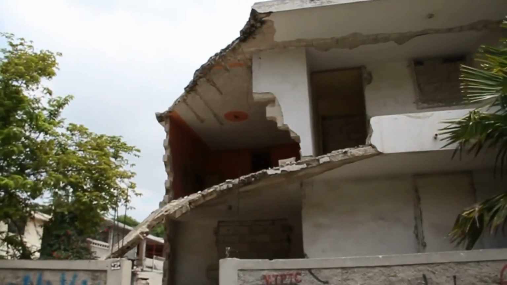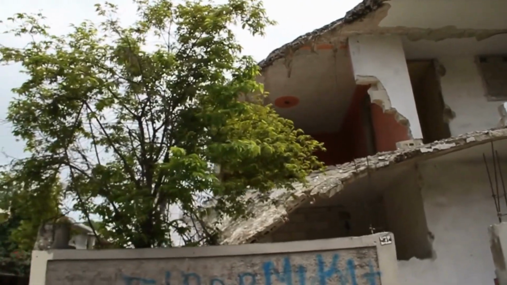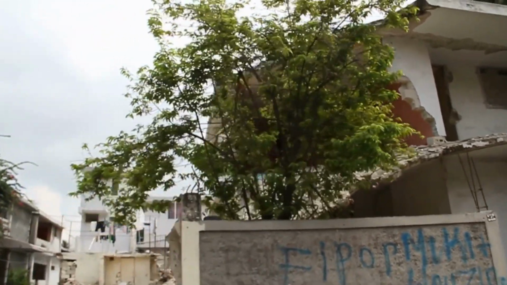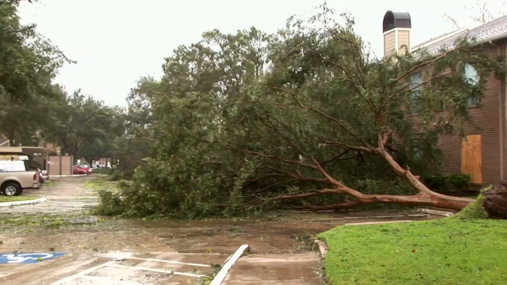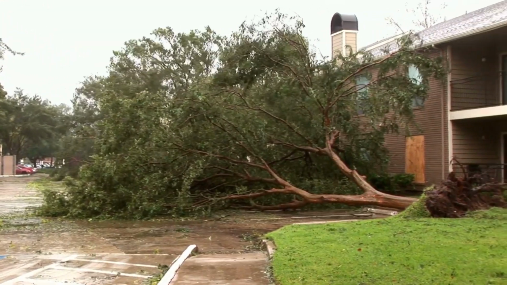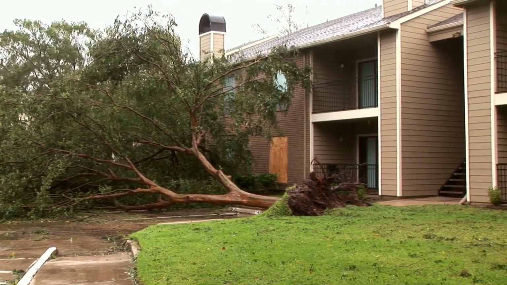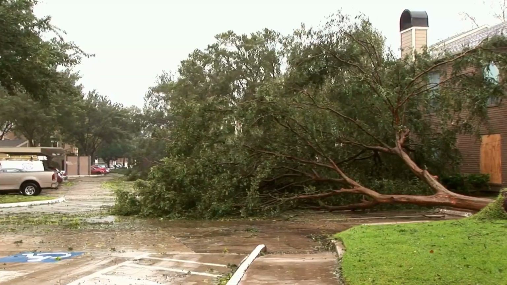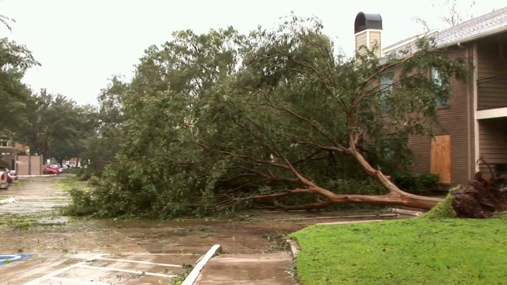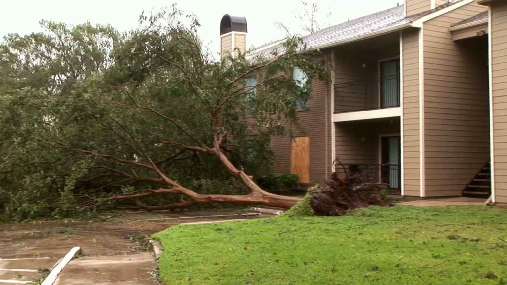Category 1, 74-95 miles per hour or 119 to 153 km per hour. Category 1 hurricanes have sustained winds between 74 and 95 miles per hour, 119 and 153 km per hour. They can cause some damage, including to trees, power lines, and small structures. However, their impact is generally considered to be minimal.